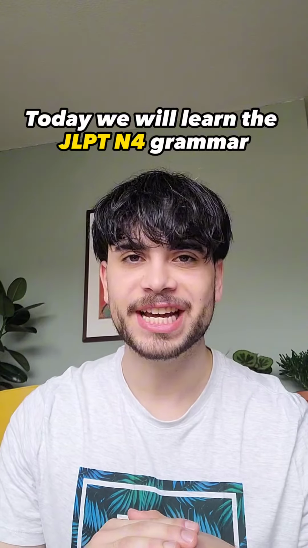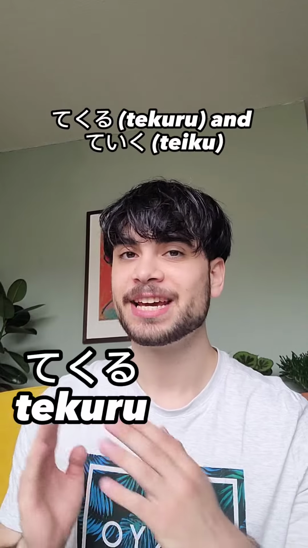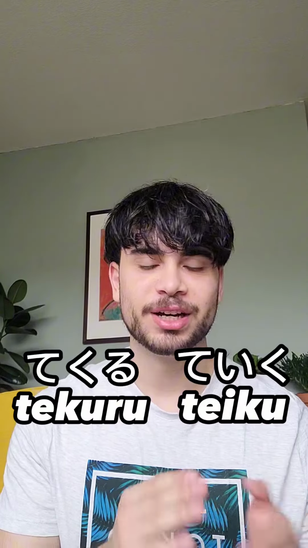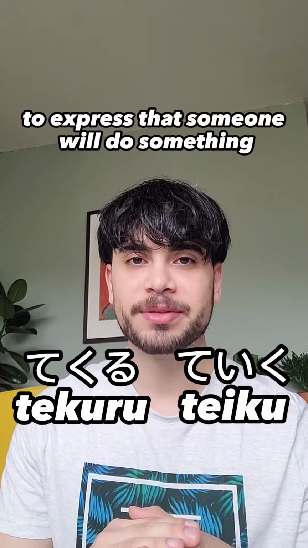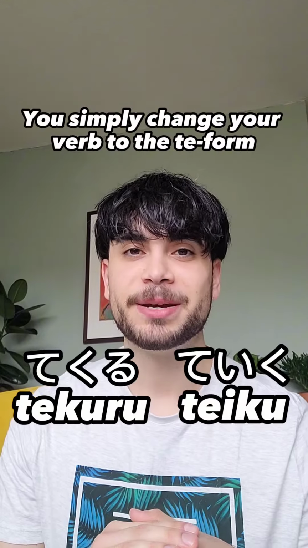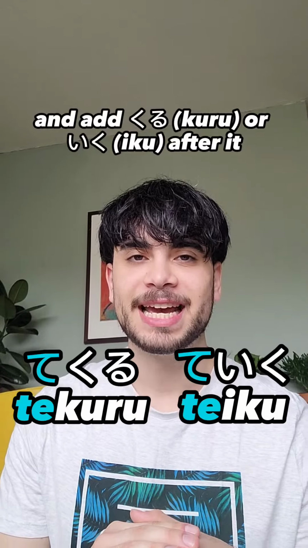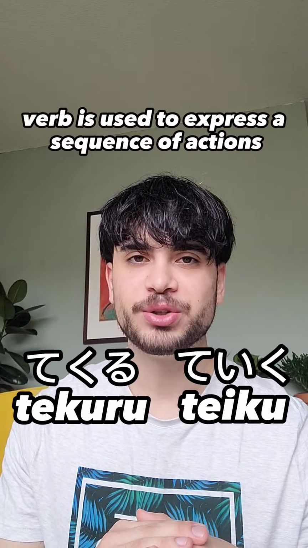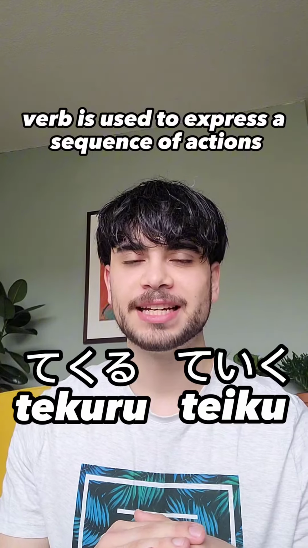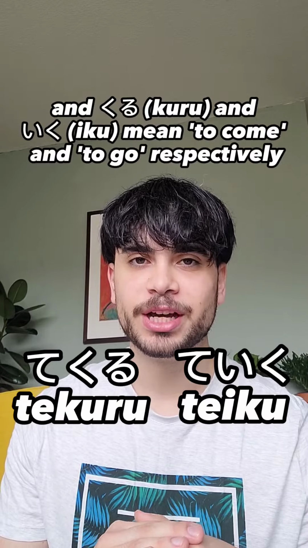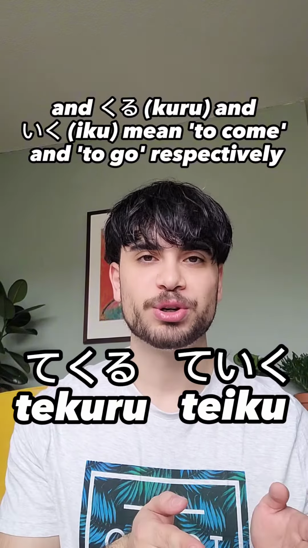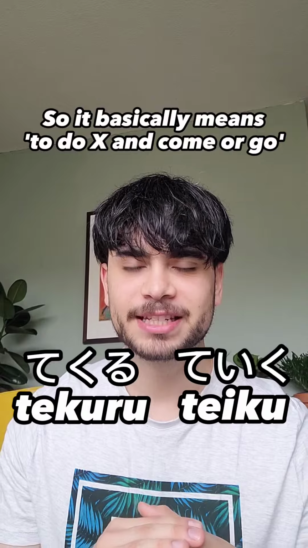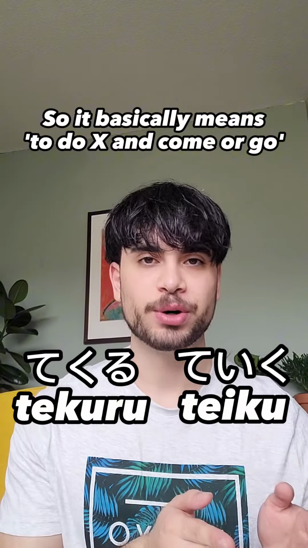Today we will learn the JLPT N4 grammar te-kuru and te-iku to express that someone will do something and come or go. You simply change a verb to the te form and add kuru or iku after it. The te form of a verb is used to express a sequence of actions, and kuru and iku mean to come and to go respectively. So it basically means to do X and come or go.